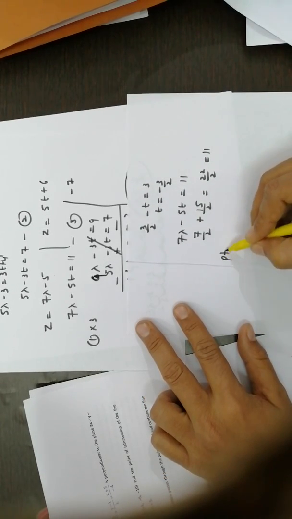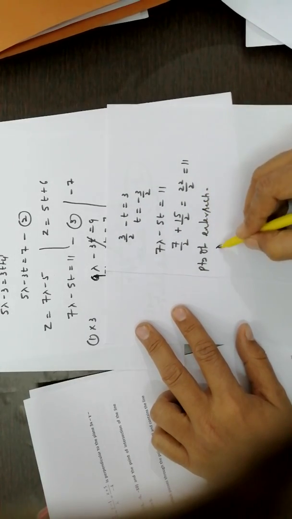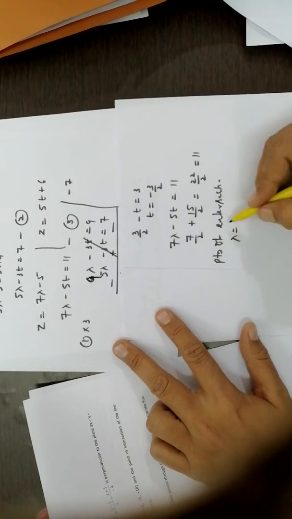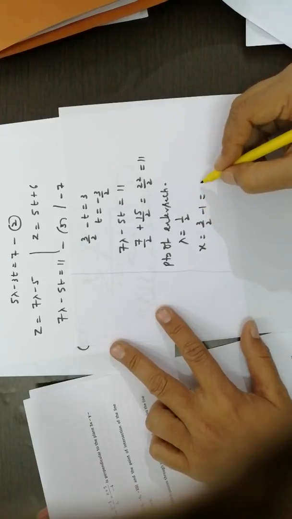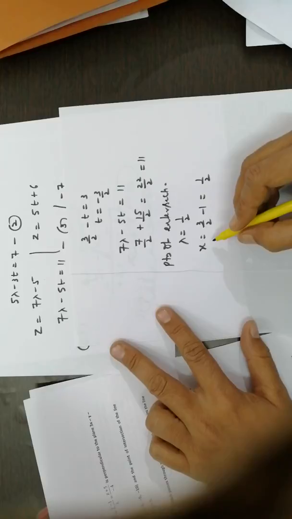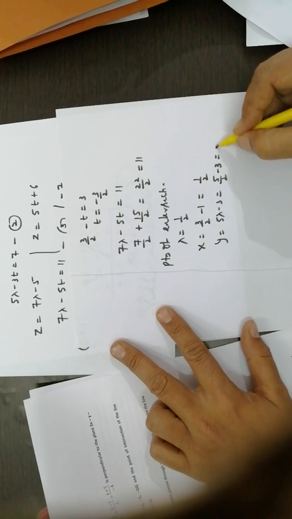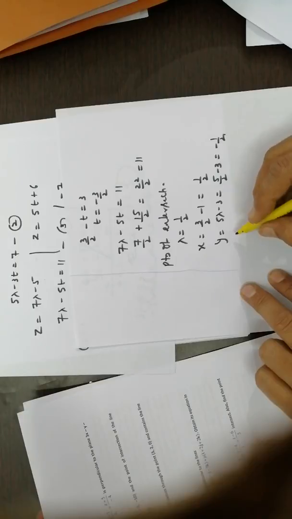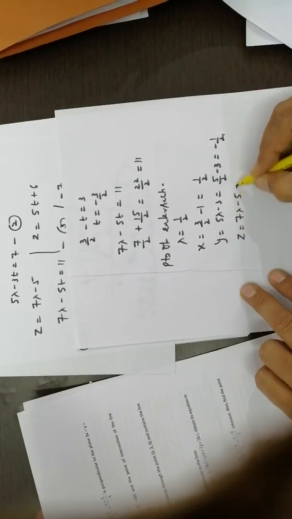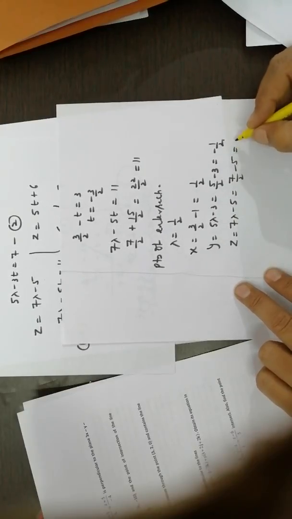Points of intersection are: I am going to take lambda as 1 by 2 in any of these. So x is 3 by 2 minus 1, that is nothing but 1 by 2, and y will be equal to 5 lambda minus 3, that is 5 by 2 minus 3, which is minus 1 by 2, and the z coordinate was 7 lambda minus 5, that is 7 by 2 minus 5, and it is turning out to be minus 3 by 2. So points we have calculated.